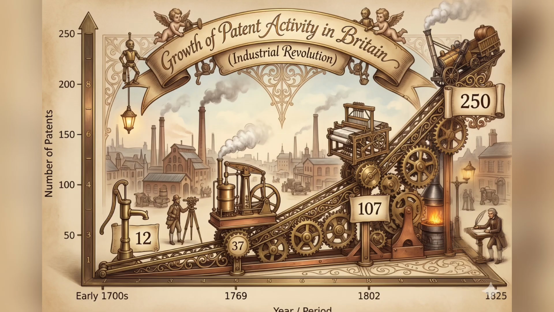During the Industrial Revolution, Britain displayed a remarkable culture of practical engineering and innovation, reflected in the steady rise in patent activity. In the early 1700s, only about 12 patents were issued annually. By 1769, that number had climbed to 37. Innovation accelerated further in the following decades, reaching 107 patents in 1802 and approximately 250 by 1825. This dramatic increase in patent filings illustrates not only the growing pace of technological development, but also the willingness of British inventors and entrepreneurs to experiment, improve existing technologies, and invest in new ideas, key factors in sustaining industrial growth.